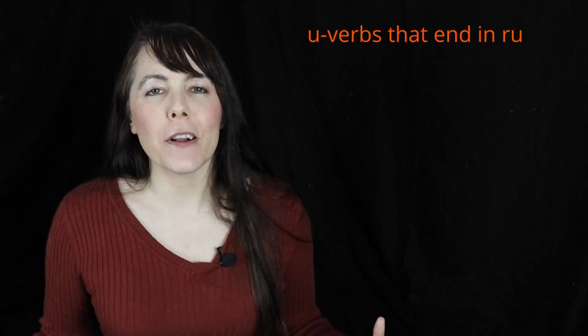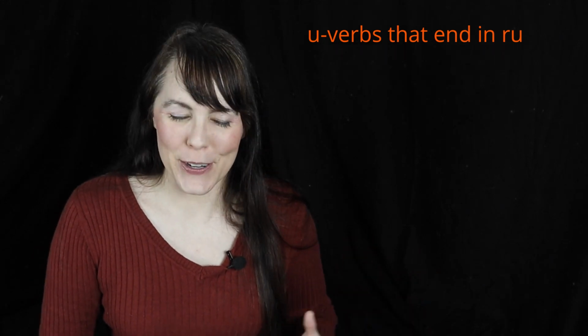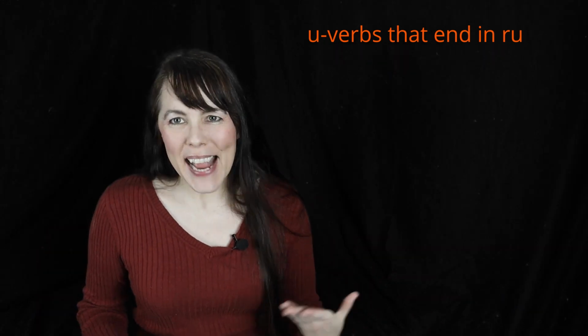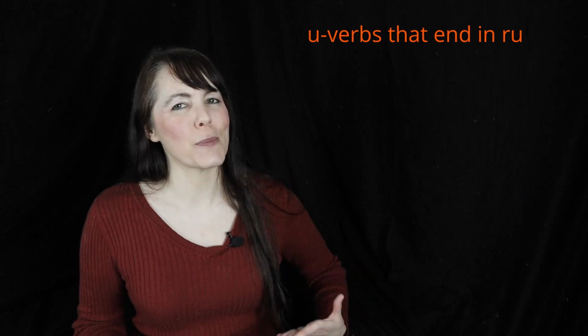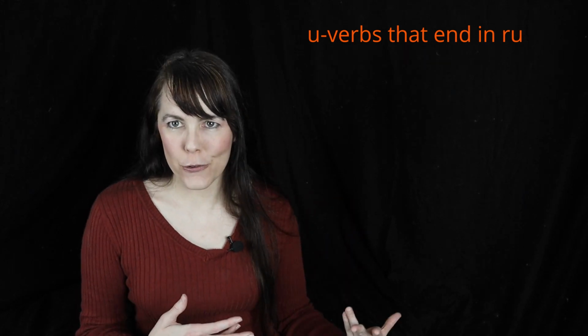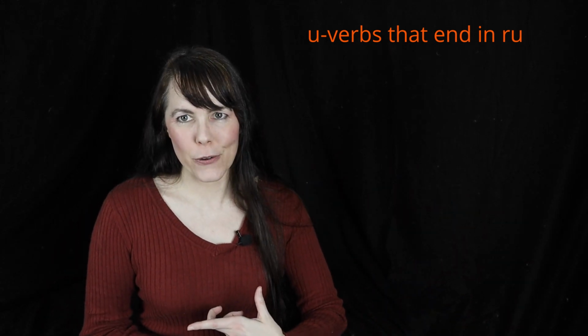So now the tricky part of u verbs, the ones that end in ru but aren't technically ru verbs. Same conjugation rules here, all right? You would not conjugate u verbs that end in hiragana ru the same way that you conjugate ru verbs that end in hiragana ru. If all of this is whoosh, go back to that video on u verbs and ru verbs and it'll be a little clearer. So anyway, here are some u verbs masquerading as ru verbs. They're not really ru verbs, they are u verbs.